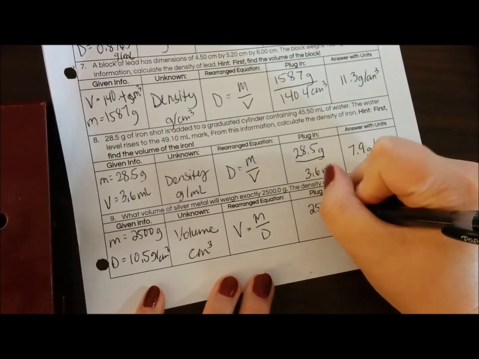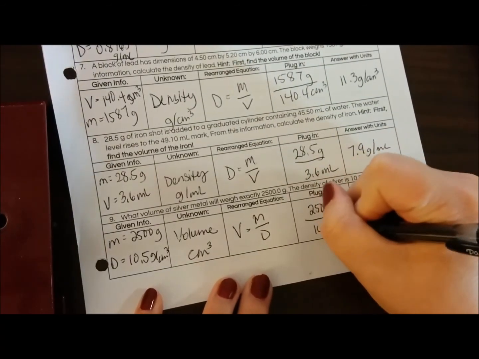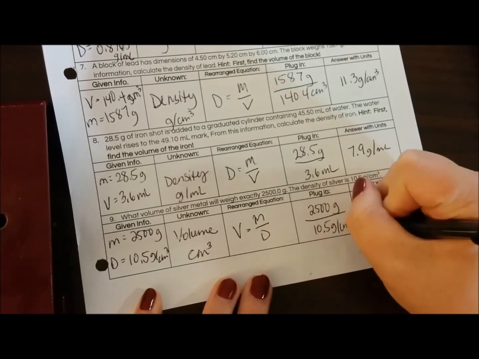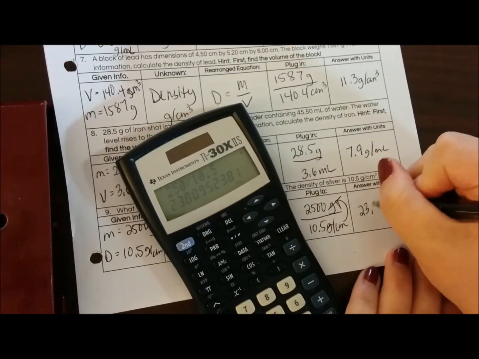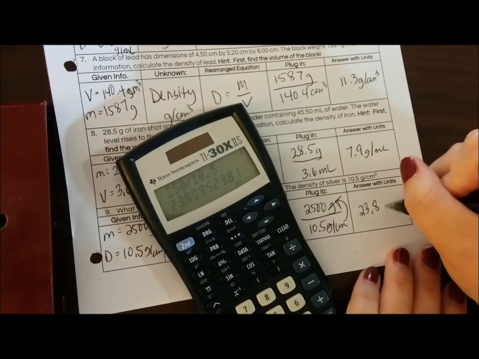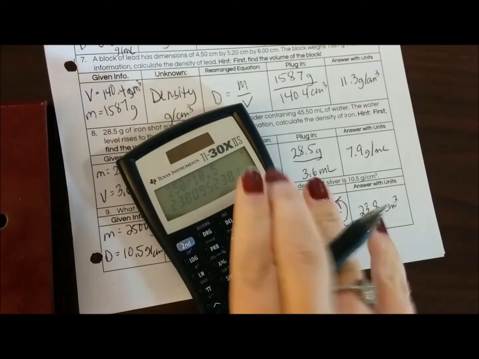So mass on top, density on bottom, 23.8. And that's centimeters cubed.